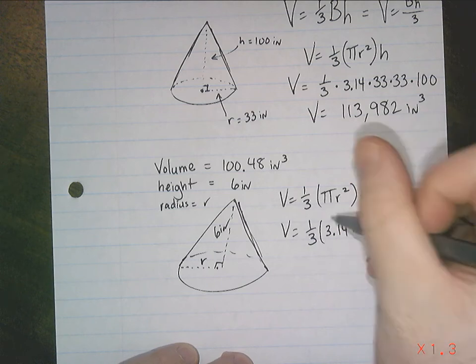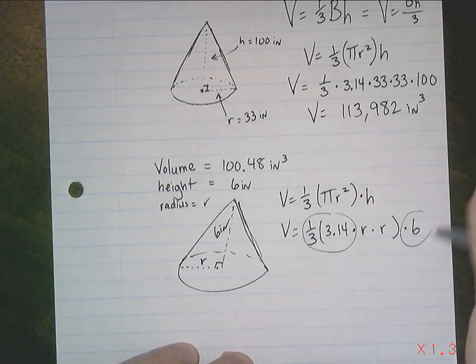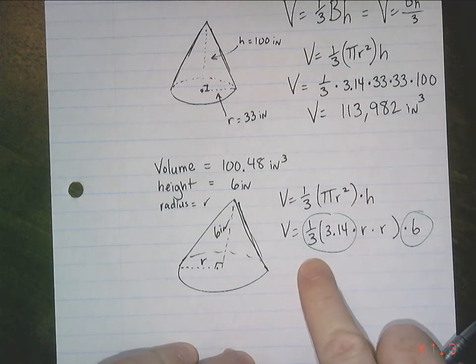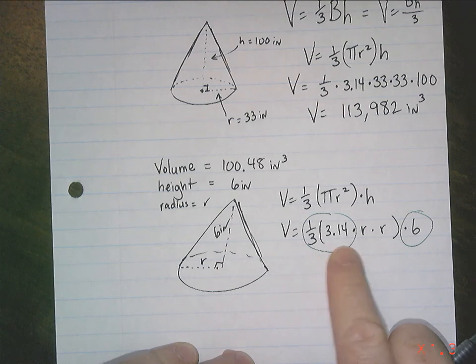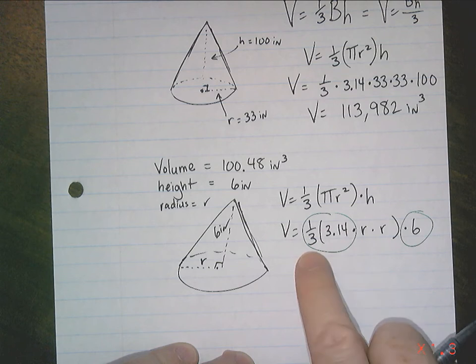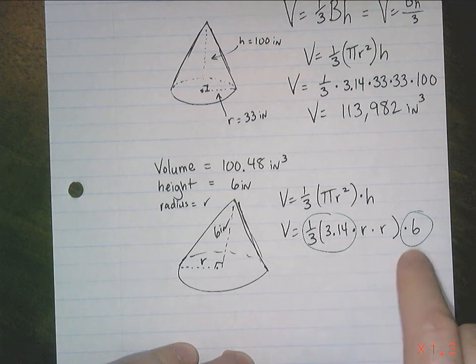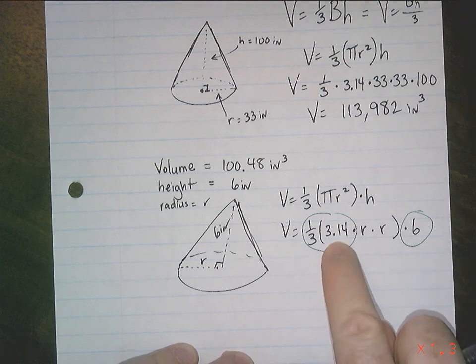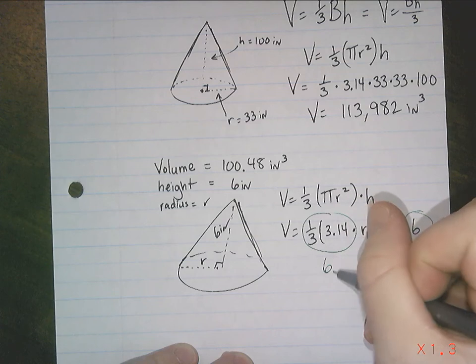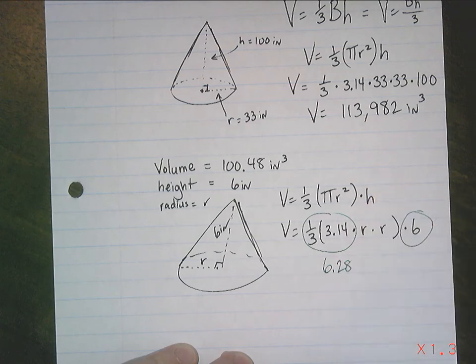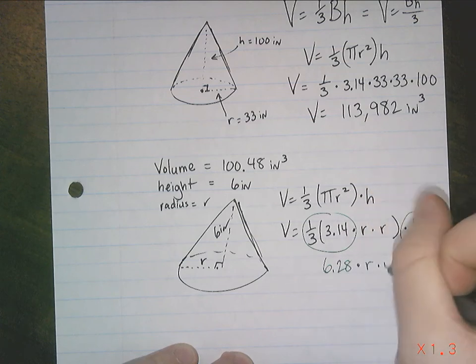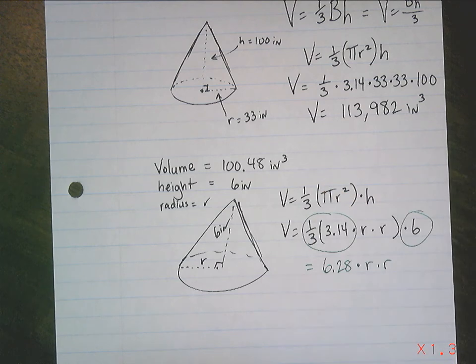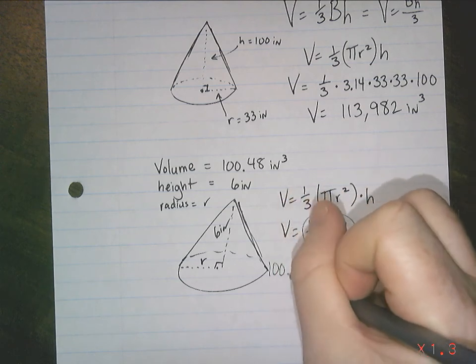So we want to multiply these three together. I can do 3.14 divided by 3, because that's what 1/3 times that means, or I can do 1/3 of 6. That might be a little bit easier. 1/3 of 6 is 6 over 3, which is just 2, right? 6 divided by 3 is 2. 2 times 3.14 is 6.28. So we got 6.28 is what all three of those things combined are, times radius squared equals, oh yeah, that's right, we got our volume already. Volume is 100.48.